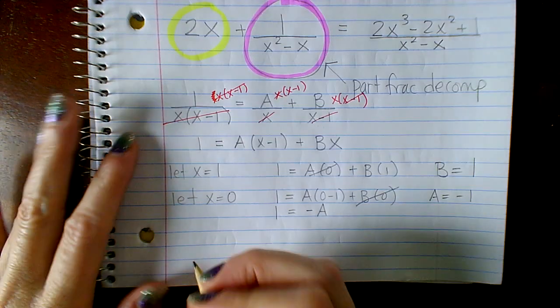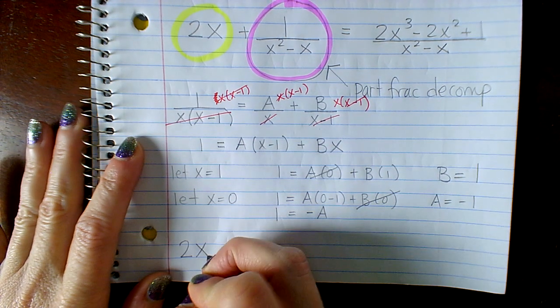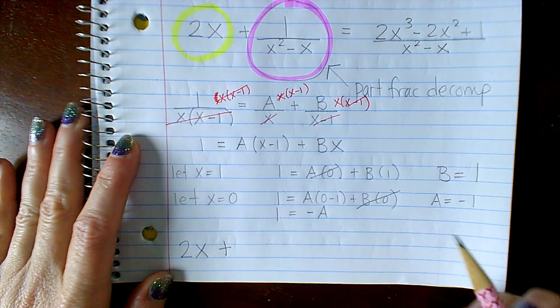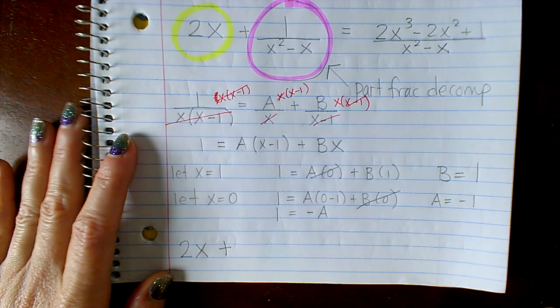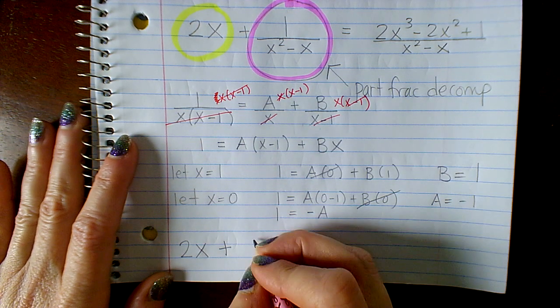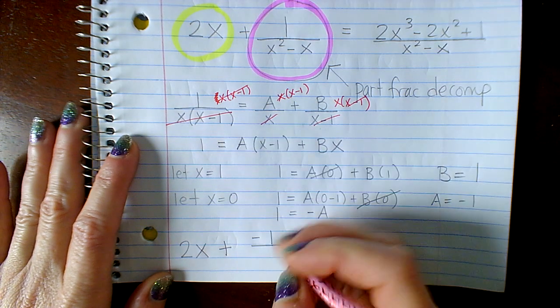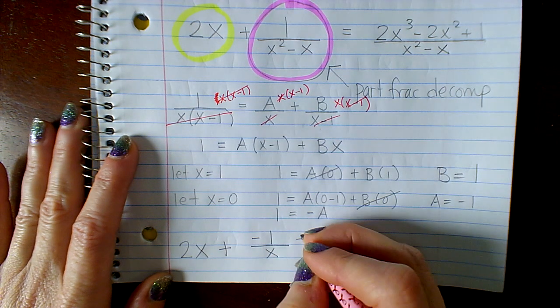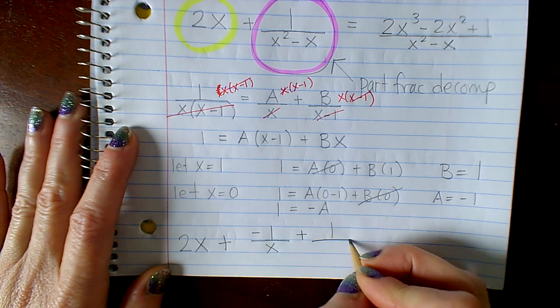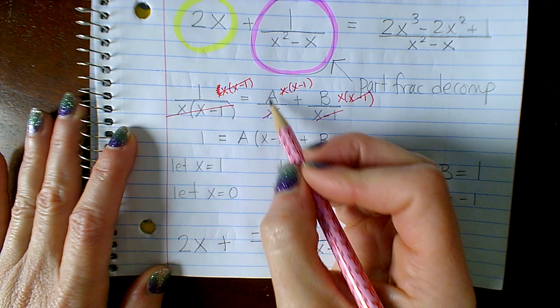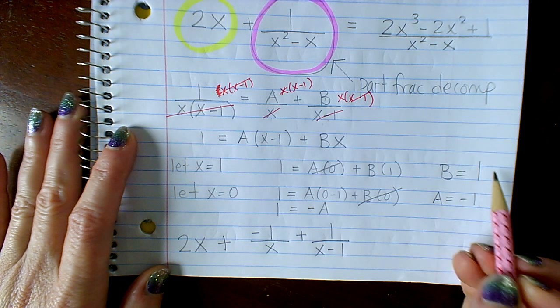So my final answer is going to be that 2x, don't forget about that one, and then this pink stuff decomposes into a over x plus b over x minus 1. So right here, a over x, b over x minus 1. And I just found a and b.